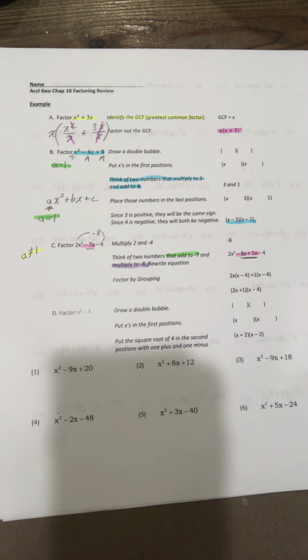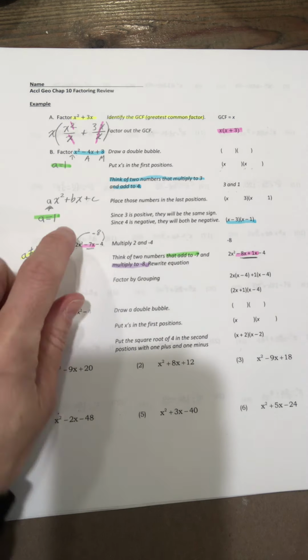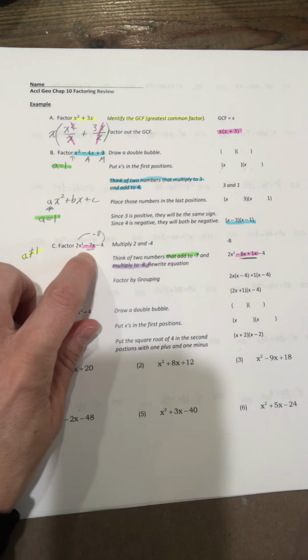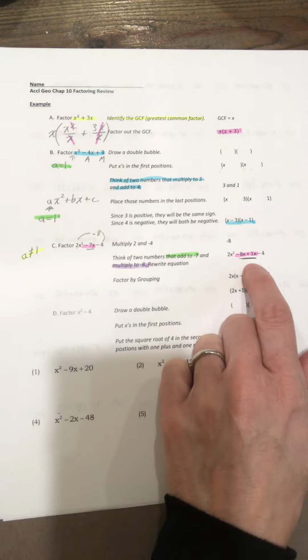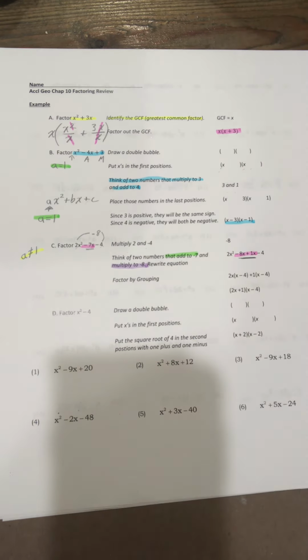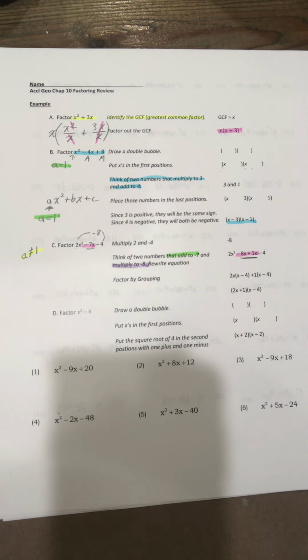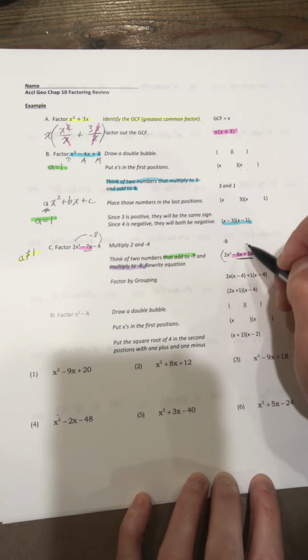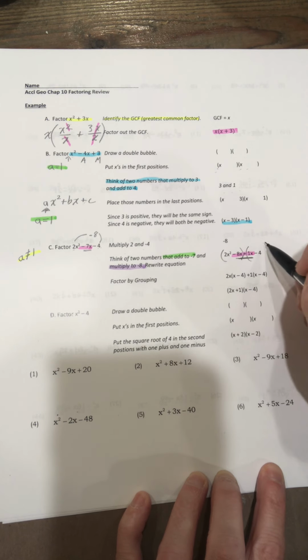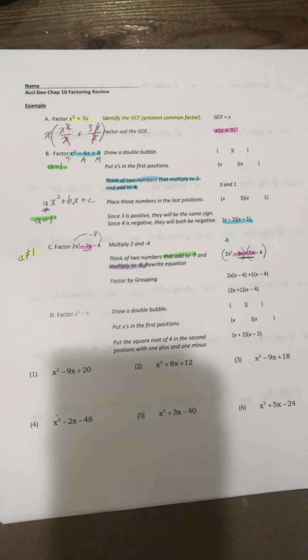We're taking that middle term and breaking it up by saying what numbers multiply to negative 8 and add to negative 7. Once you get here, we factor by grouping, meaning we group the first two terms together and the second two terms together. And in the process of factoring by grouping, we factor out a GCF from each group.